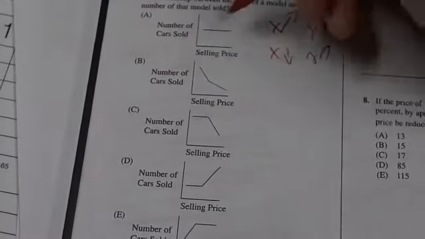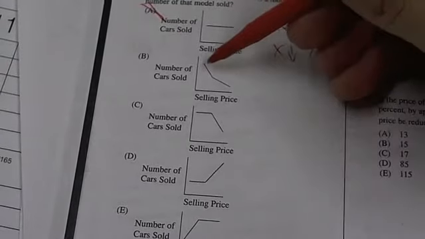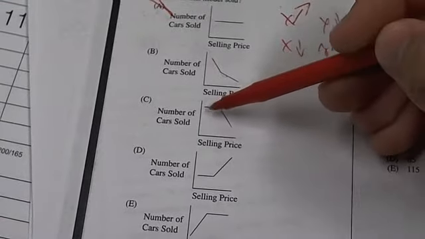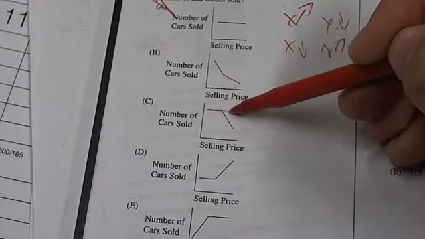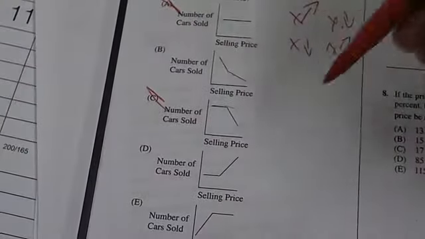So this one means it stays the same no matter what, so it's not it. This one goes down. Okay, that's a keeper. C stays the same for a little bit for the prices, then it goes down. So no, we need to go down for every price.